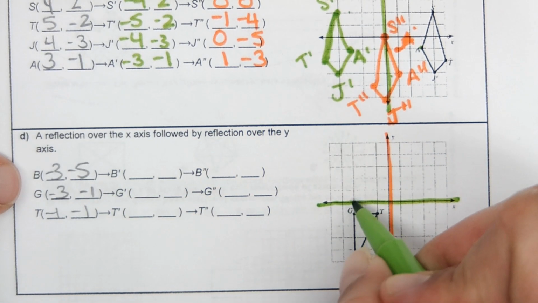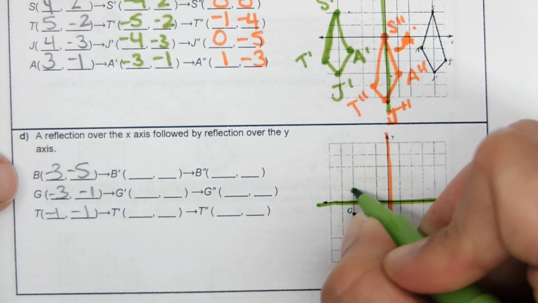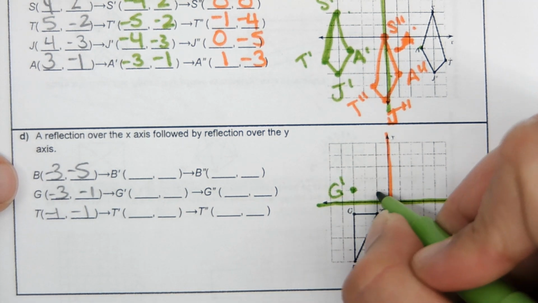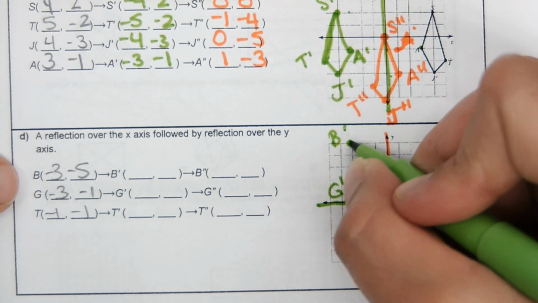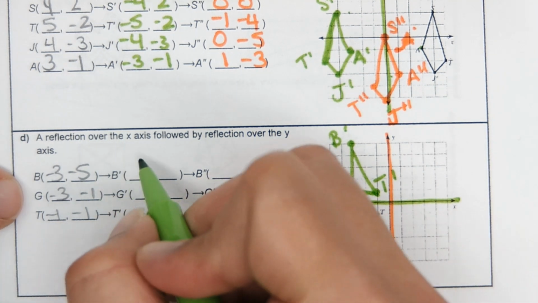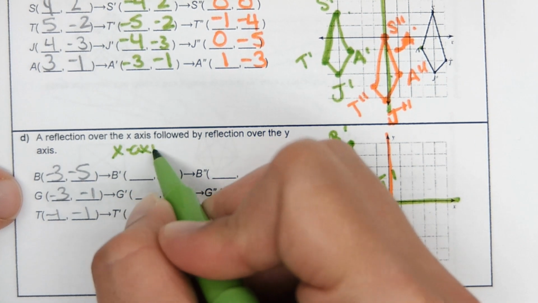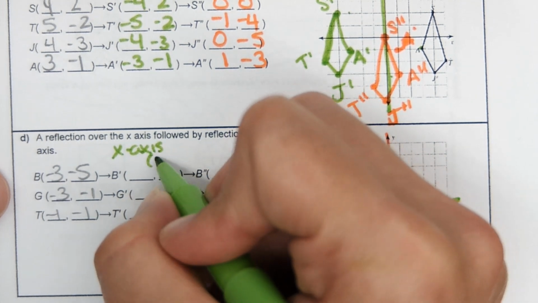And then reflecting it over the x-axis first, I'm just going to put each point the same distance on the other side. So G prime, T prime, and B prime, and connect the dots. I could also use the math for a reflection over the x-axis. It is (x, -y).